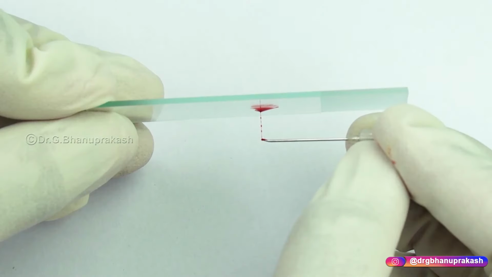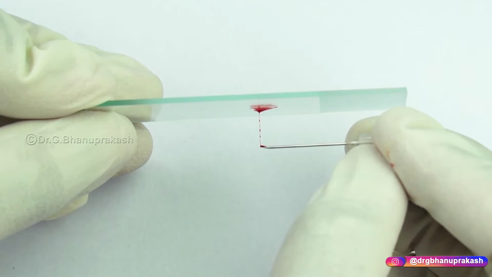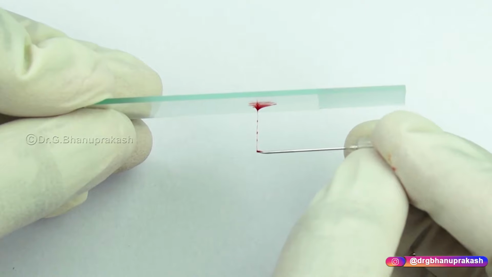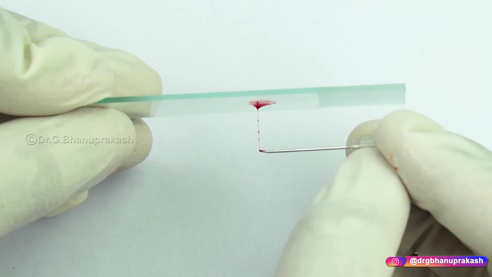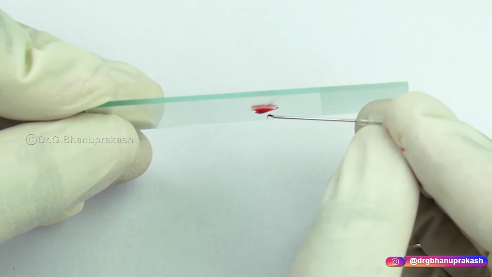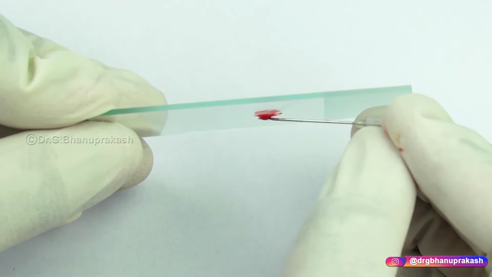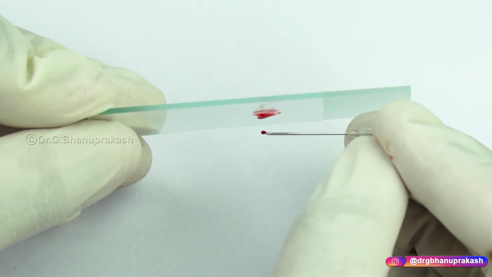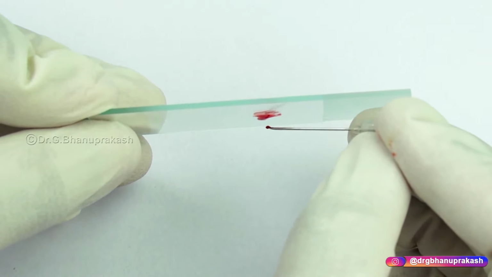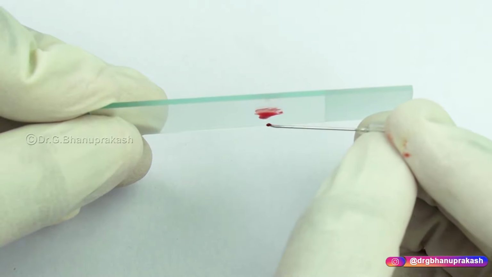Now you see a small string that is coming out of the blood drop. Yeah, this is a small string which you can very clearly see now. Now immediately stop the timer. Now the current timing is 3 minutes 30 seconds. So this is the normal clotting time of the patient.